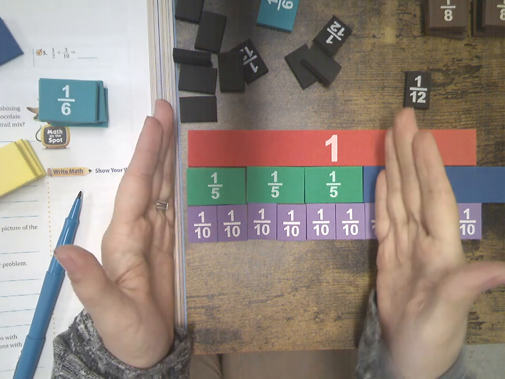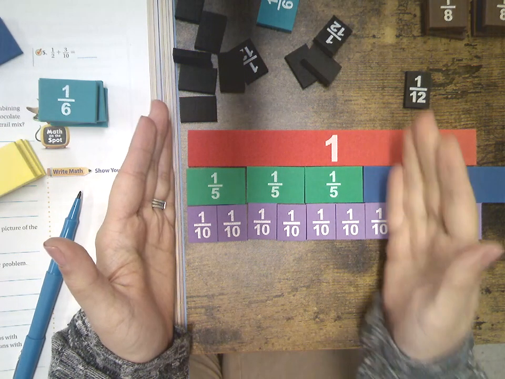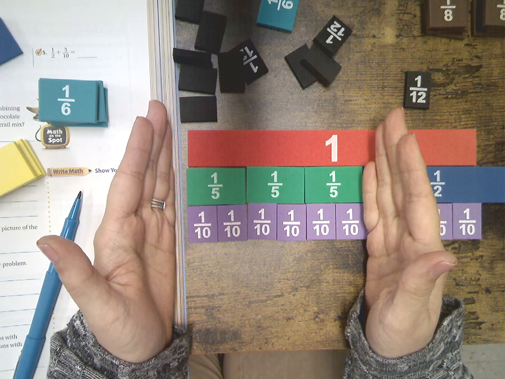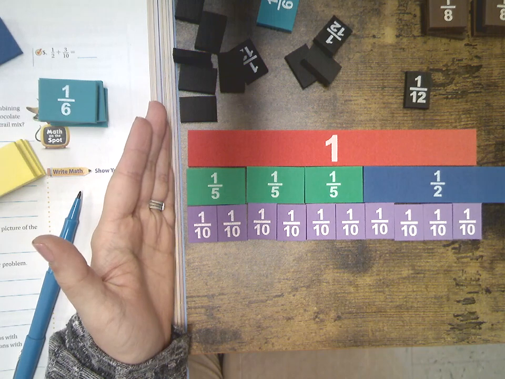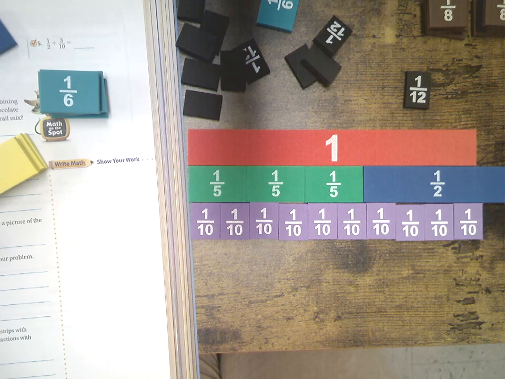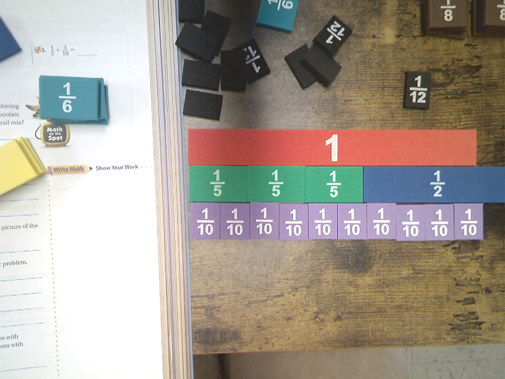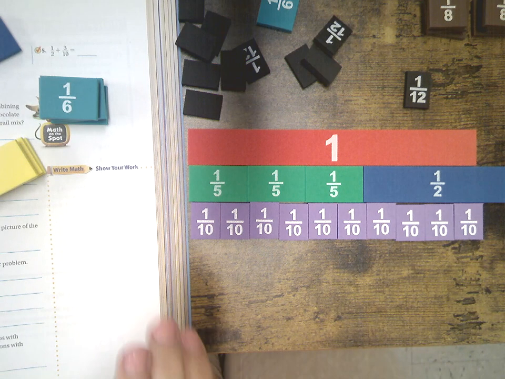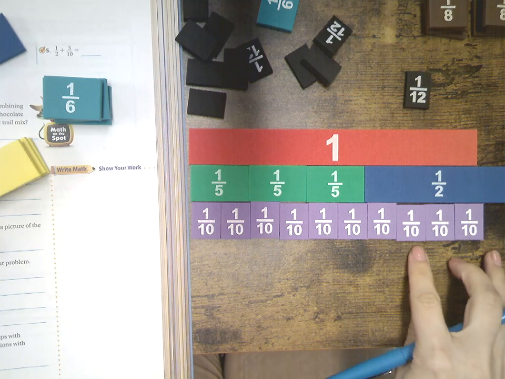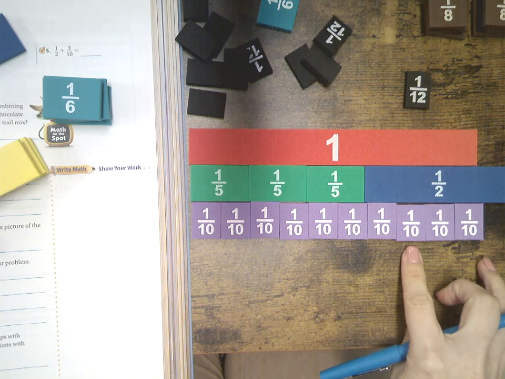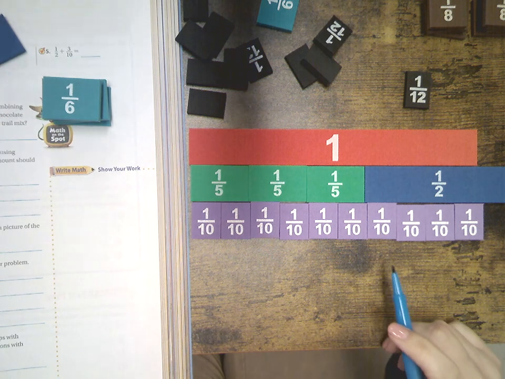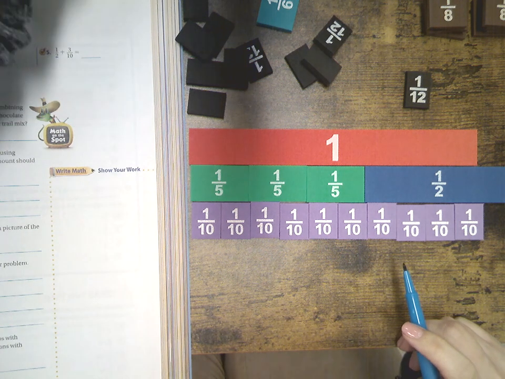So for 3/5, if 1/5 was 2/10, then 3 of those fifths will be equal to 6/10. So in my book, I will be writing 3/5 is equal to 6/10. And 1/2 I know is equal to 5/10 because half of 10 is 5. So then I will have to add those two numbers together. I'll move my book into where you can see it.